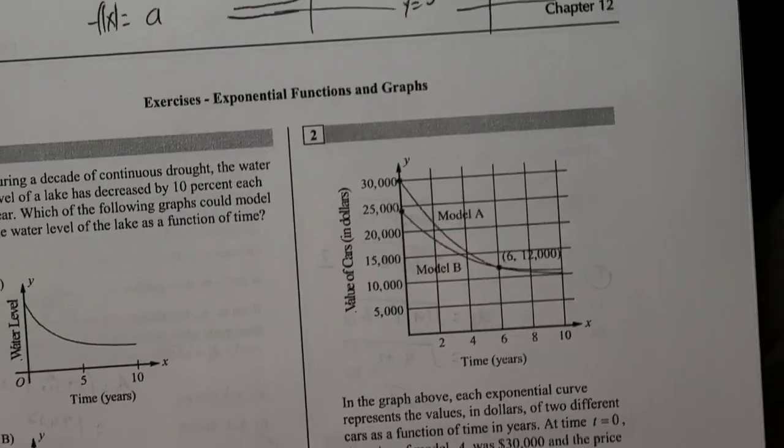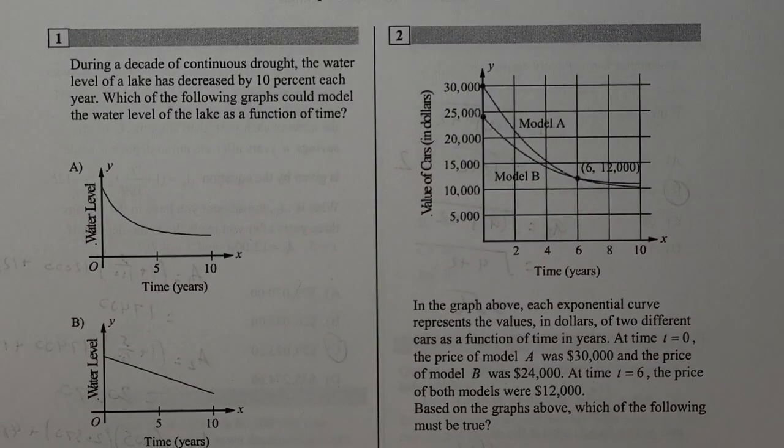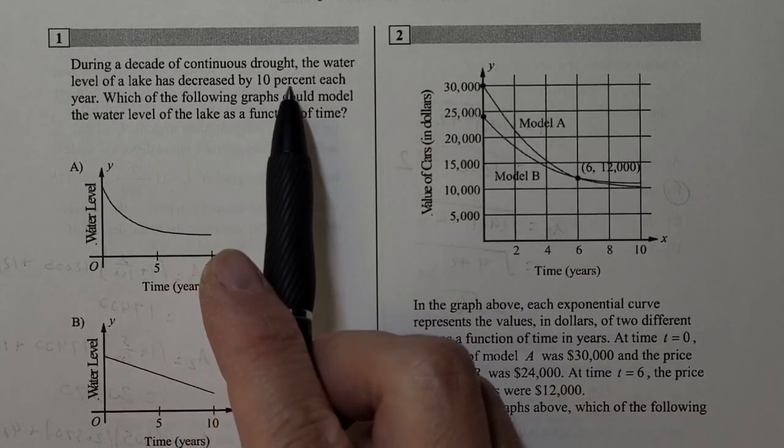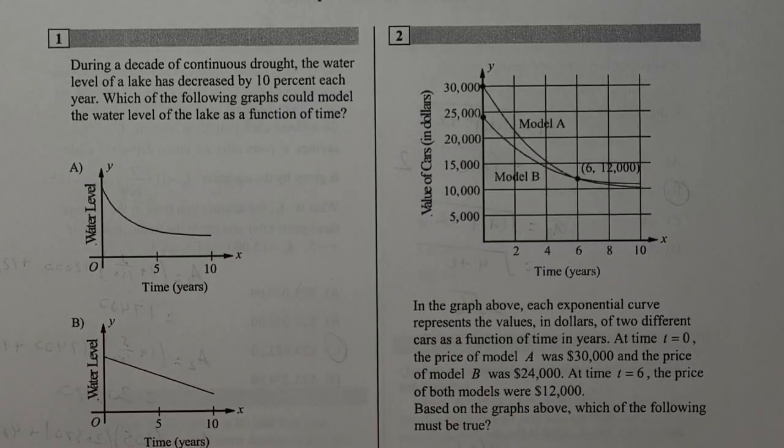Okay, now let's begin. During a decade of continuous droughts, the water level of the lake has decreased 10% each year. Which of the following graphs can model the water level of the lake as a function of time? Okay, so imagine something's decreasing 10% each year. So let's talk about it in terms of money, because people can easily imagine things when it's money.